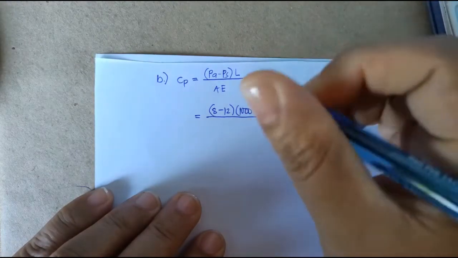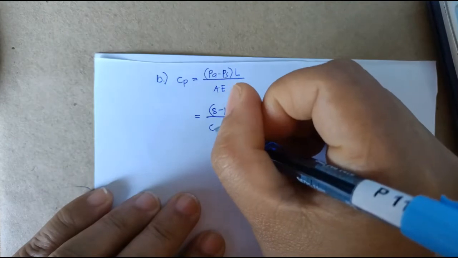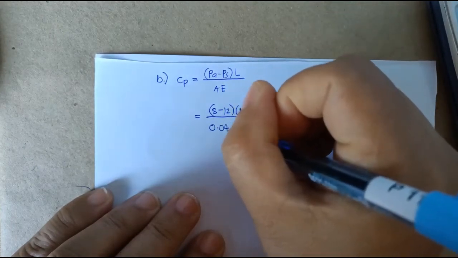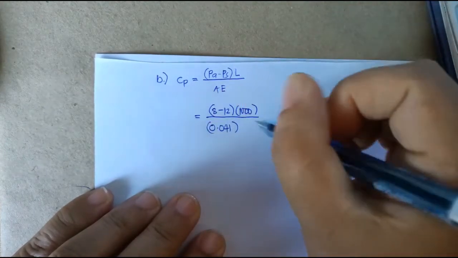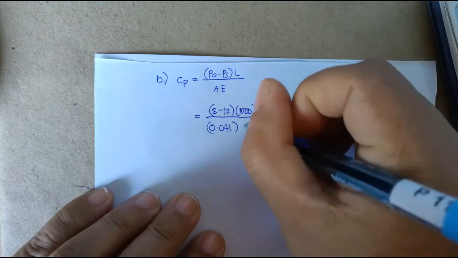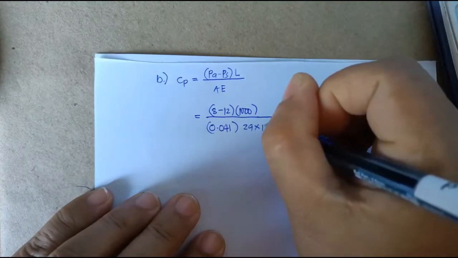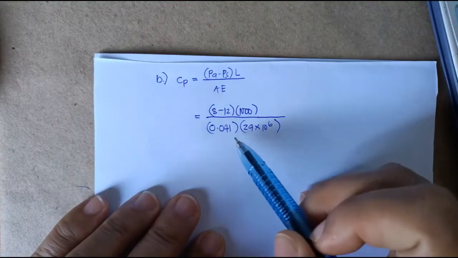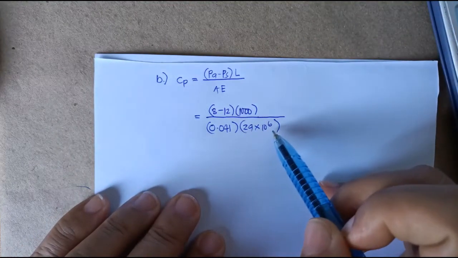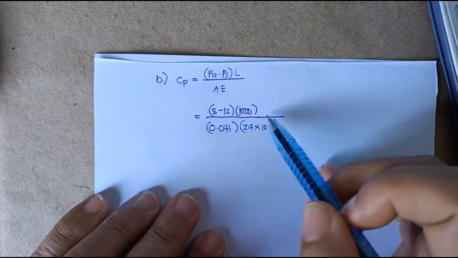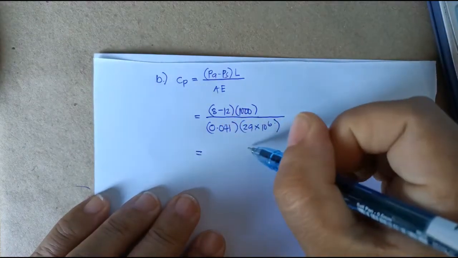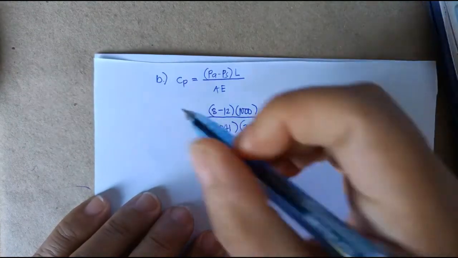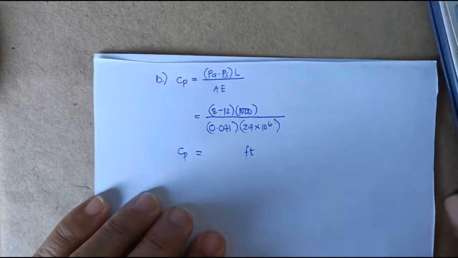Okay, and then you have 0.041, and then multiplied by 29 times 10 to the 6. Okay, so take note, the square inch here will be cancelled out, pounds will be cancelled out, leaving us in feet. Okay, so you have here the correction.